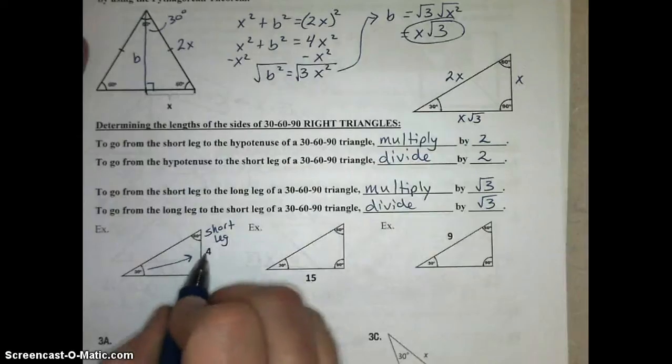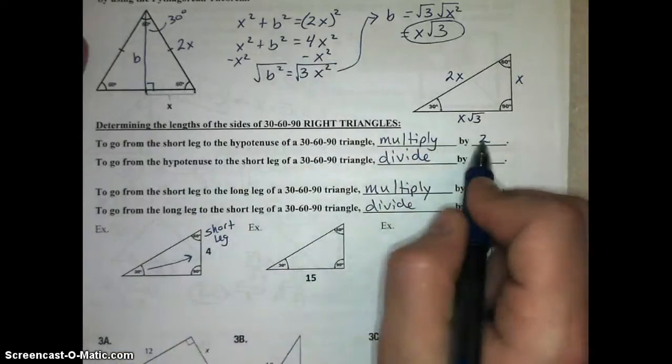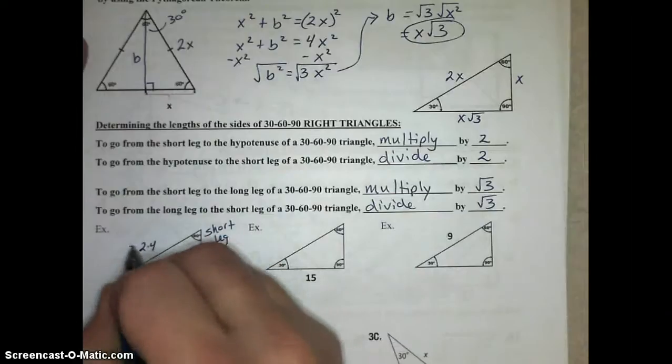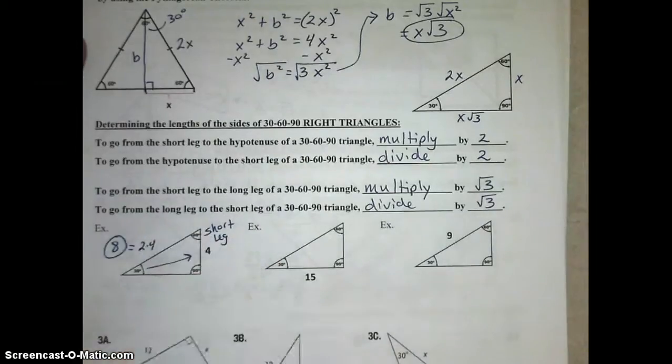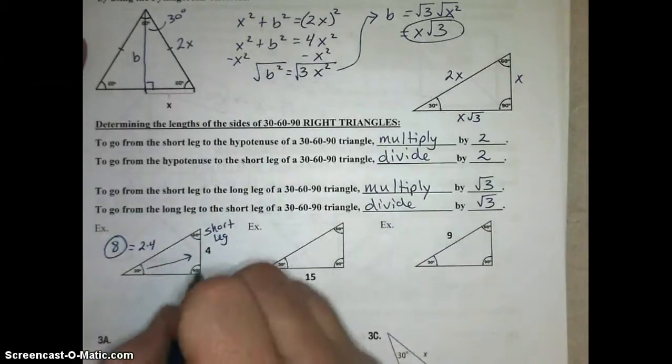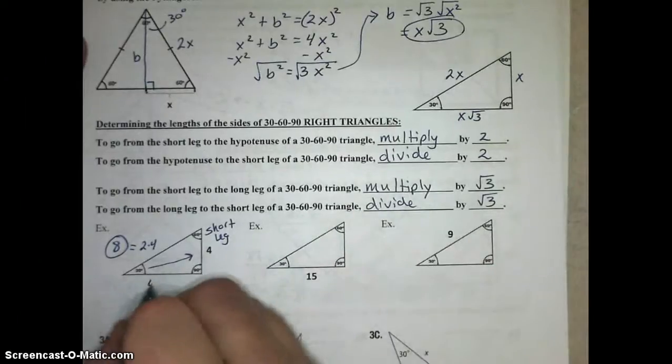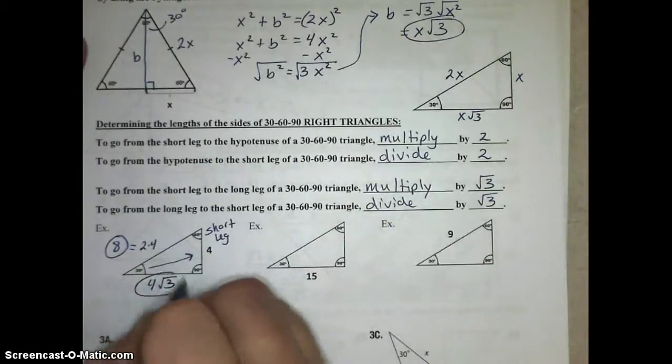Remember, the hypotenuse is twice, or 2 times, that short leg. So we do 2 times 4, which is 8. And if I know the short leg, going to the longer leg, I multiply by root 3. So I take that 4 and multiply by root 3.